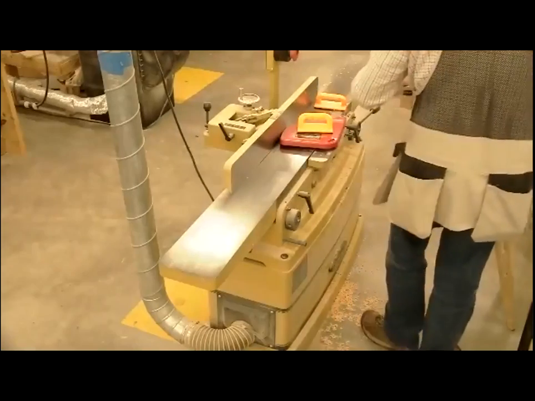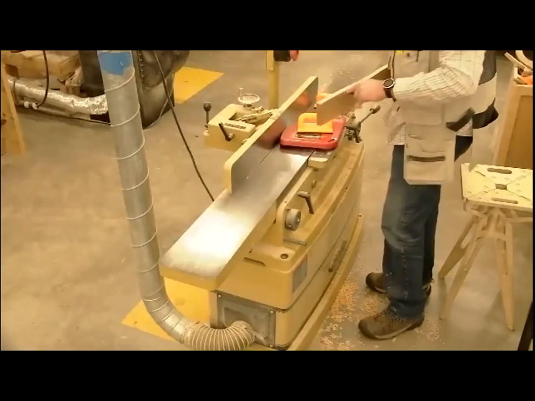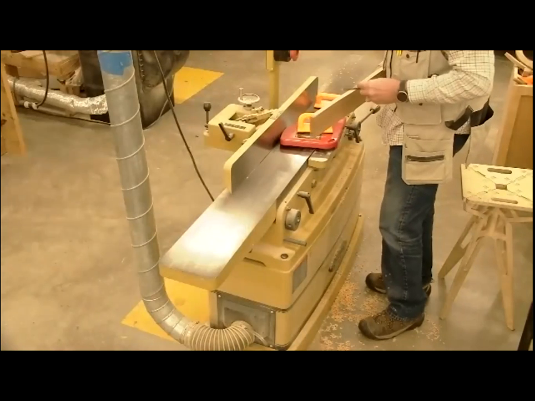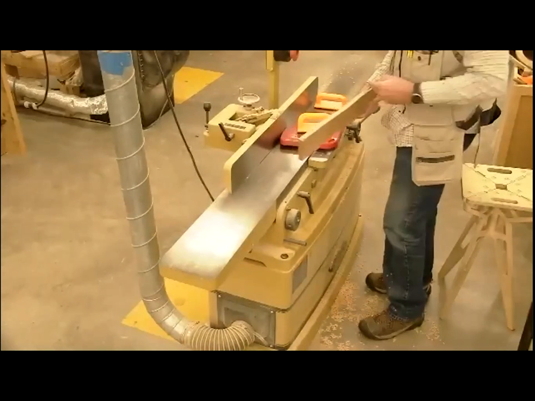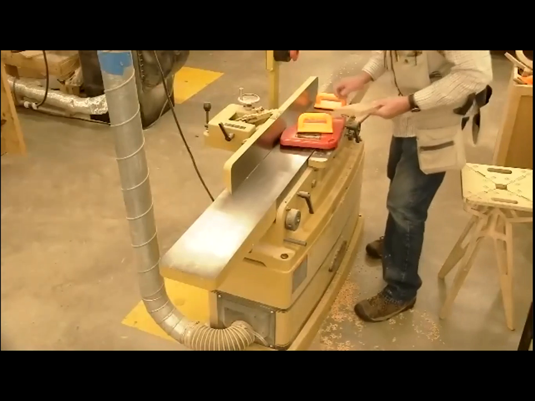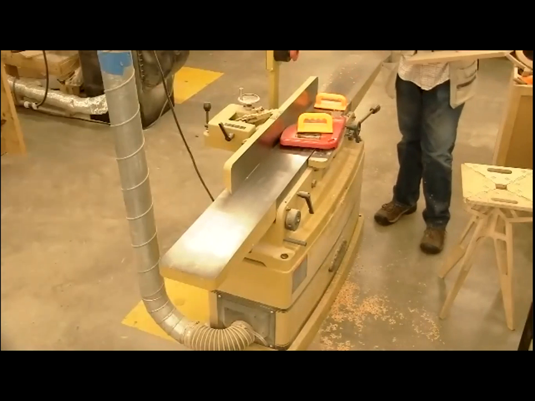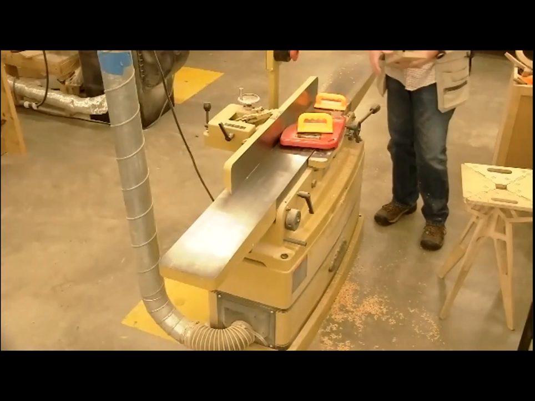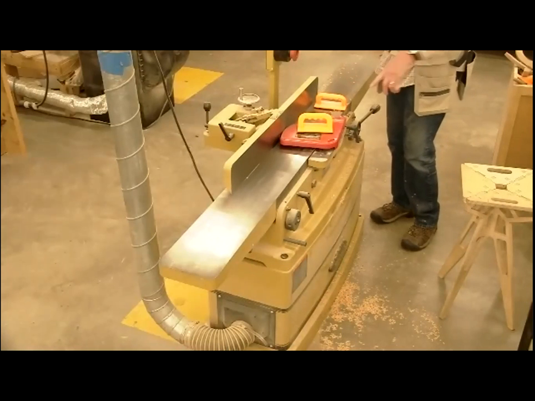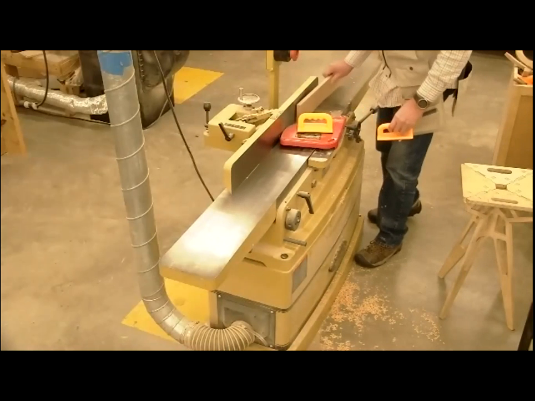And like I said yesterday, this is one of those machines, in fact, all of them, but this is really particular in that the sound it makes as it's doing its job is going to tell you when the job is done, okay? You don't want to keep joining it, keep joining it, keep joining it after the edge is already flat, straight, and square.